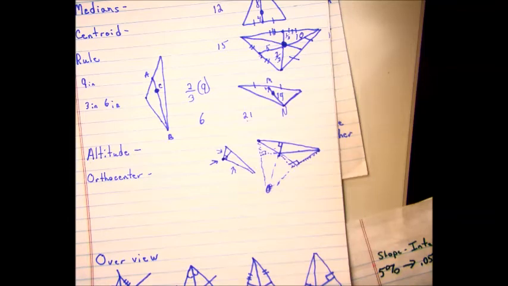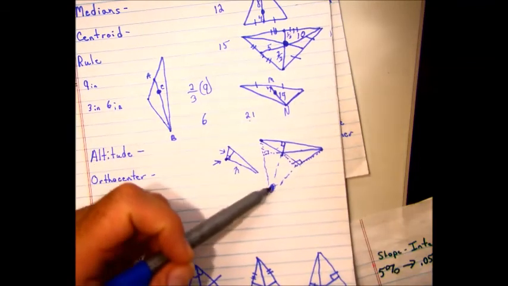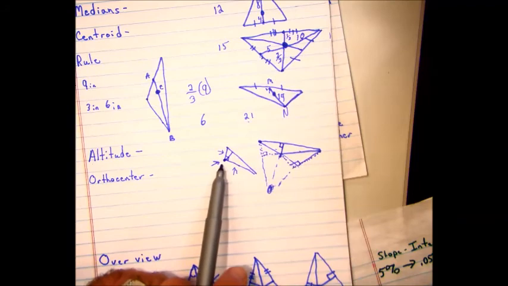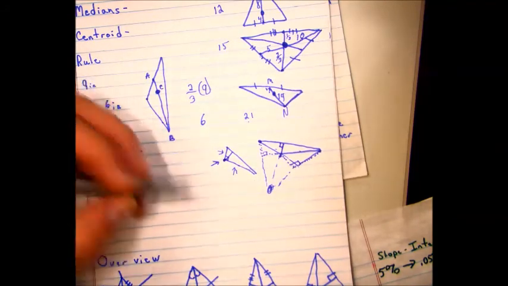All right? So hopefully everybody's caught up. So you have an obtuse, they meet on the outside. That's called the orthocenter. When it's a right triangle, it meets right there. That's called the orthocenter.